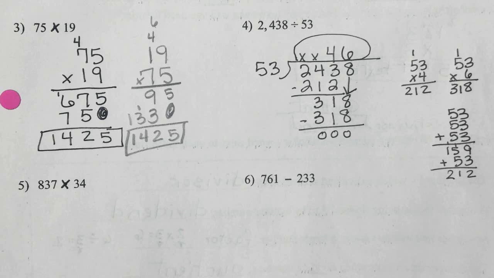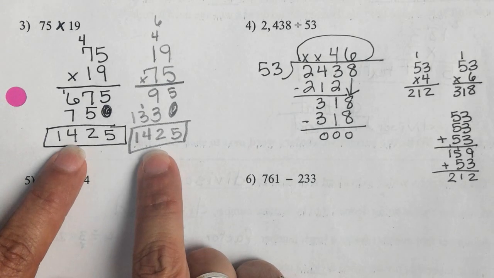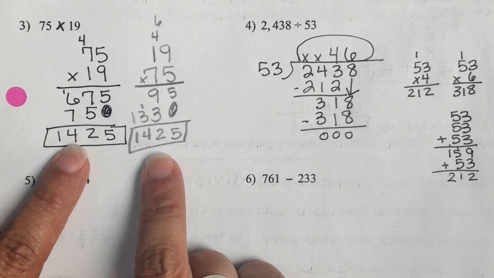Because we know 2 times 3 is 6, and 3 times 2 is 6. So if we flip them, we should get the same answer, right? I just checked my work. I used multiplication again, but I promise, look at the math. It looks different. So that's one way to check it.